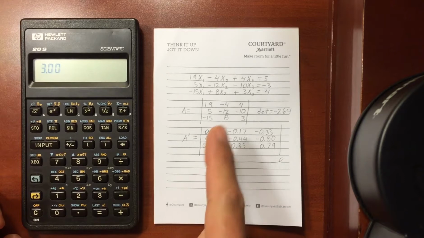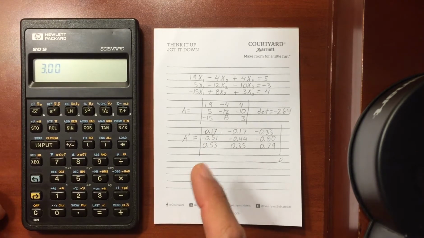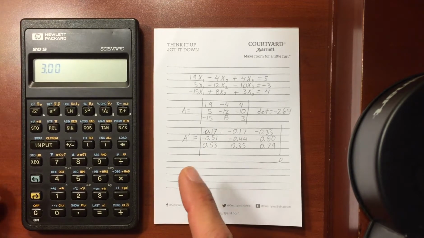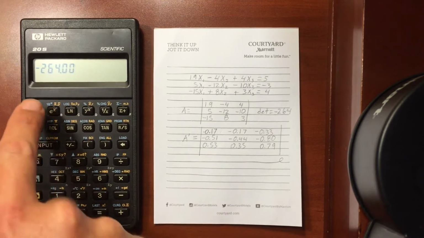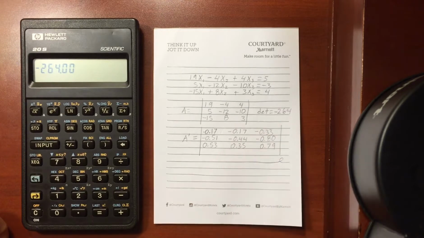So I have this matrix entered right now, and I can go ahead and find the determinant if I want. I just execute and then label D, and that gives me the determinant of negative 264, which is correct.